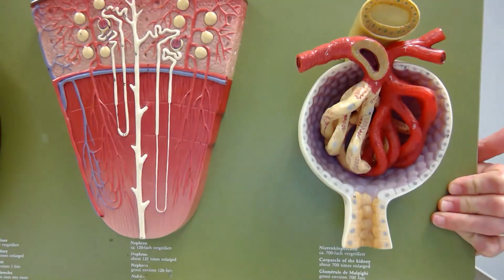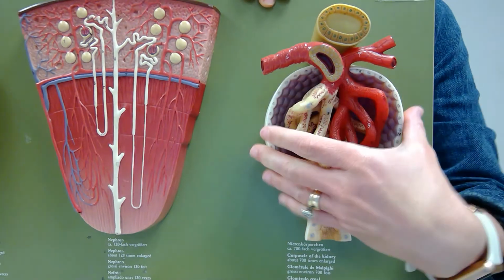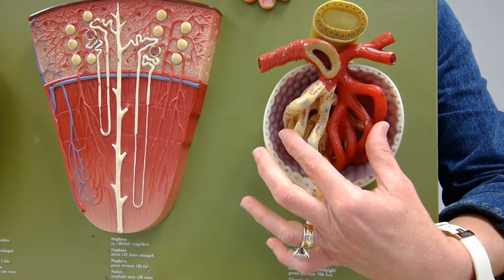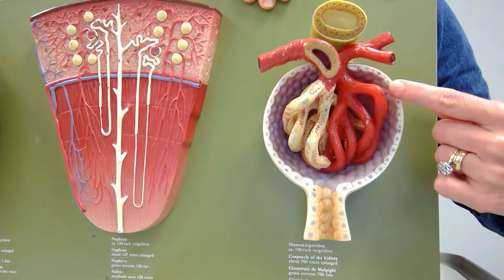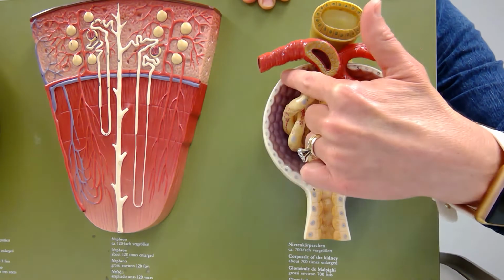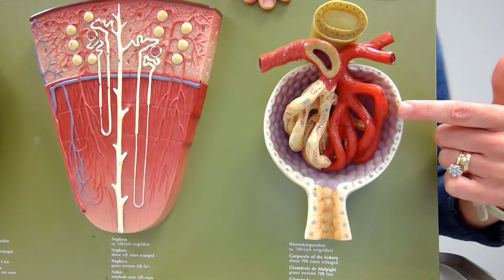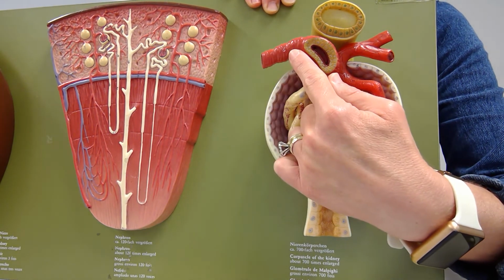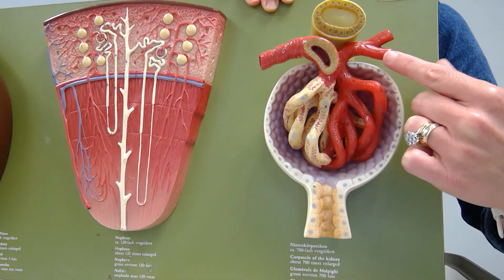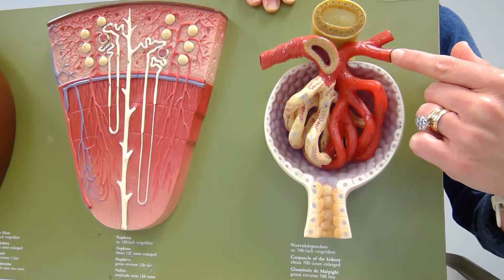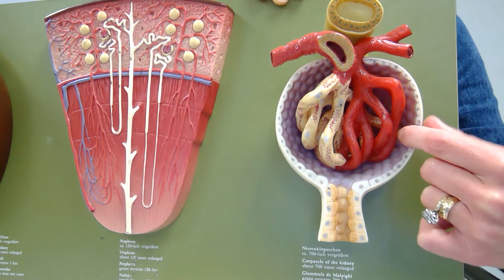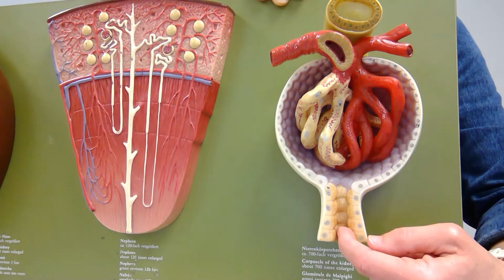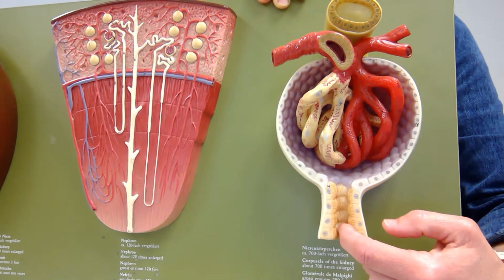If we take a closer look here, what we're actually looking at up close and personal is the renal corpuscle. Here we see the glomerulus is the capillary bed. Here we see the renal capsule as the part of the nephron where filtration takes place. We've already talked about the afferent arteriole bringing the blood in. The efferent arteriole is the exit. The fluid that gets filtered out of the glomerulus is going to then enter into what's called the proximal convoluted tubule, so that's what we see here.